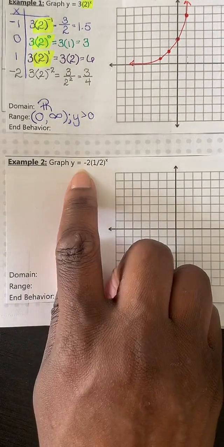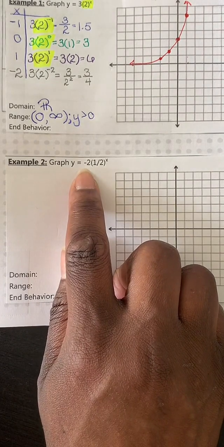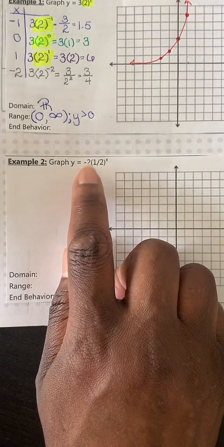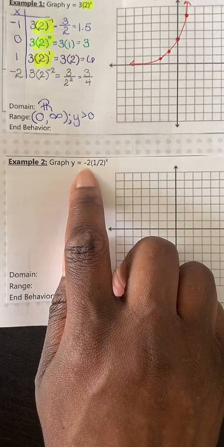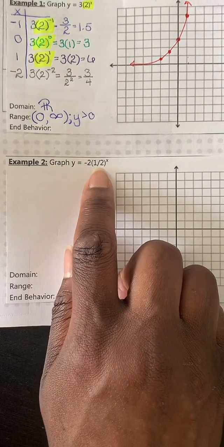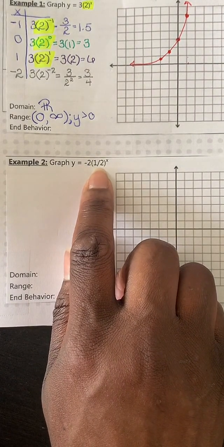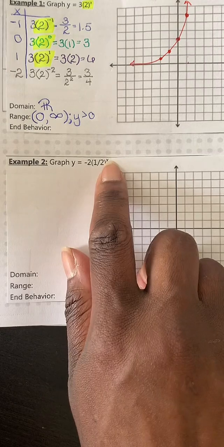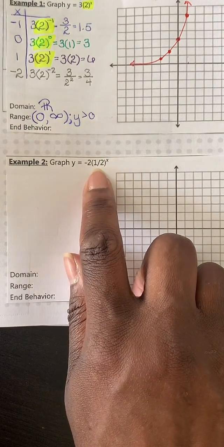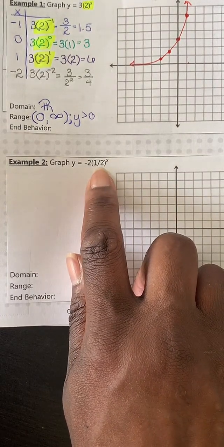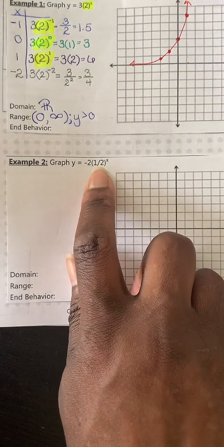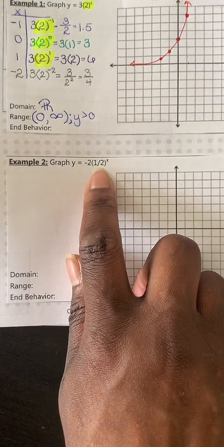And they're like, oh, because the 2 is negative. No. I know that this is going to be decay, not because of the -2, but because of my b value. Remember, the b is always the one that's adjacent to your exponent. Because my b value is between 0 and 1, I know it's going to be decay.